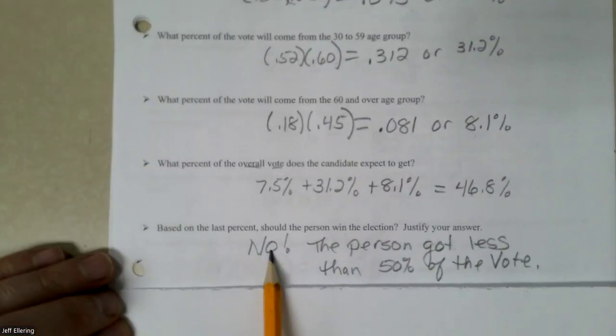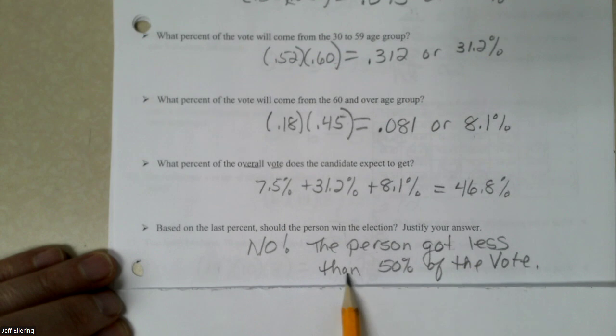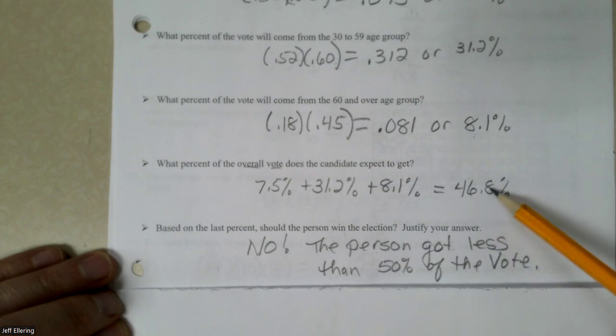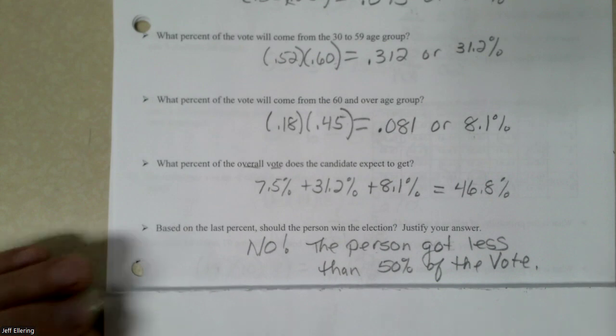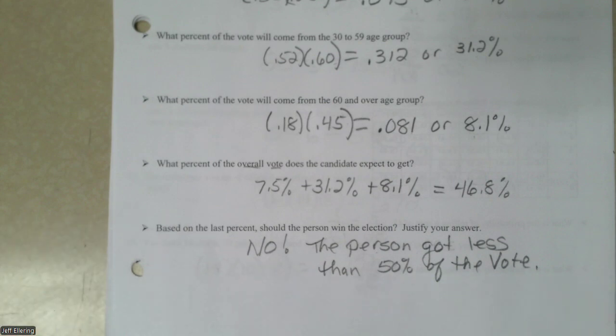No. The person got less than 50% of the vote. Okay. Less than 50%, they do not win. All right, let's keep going.